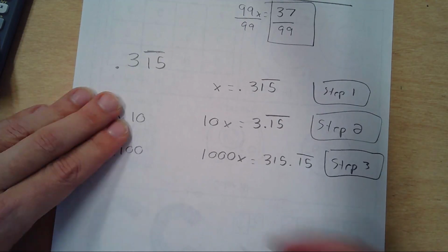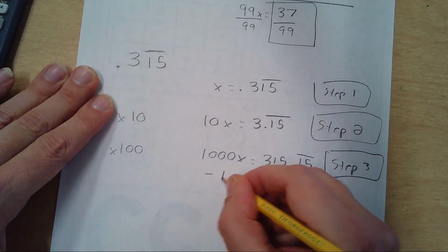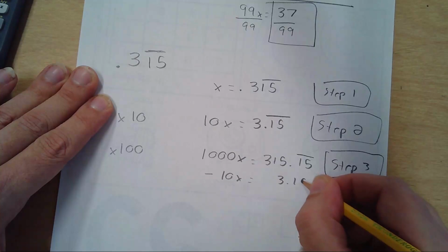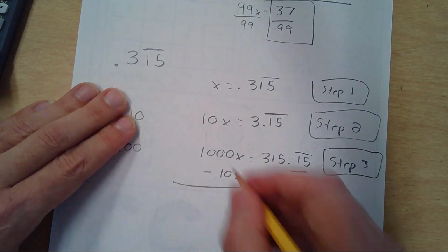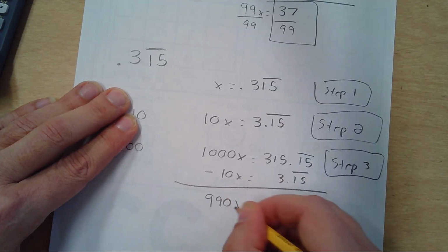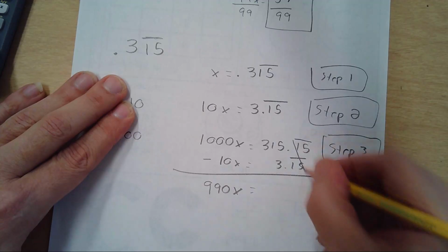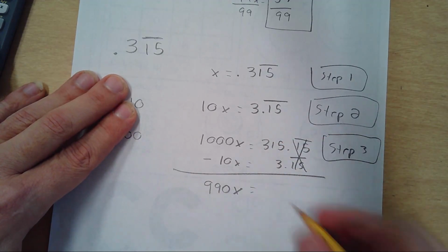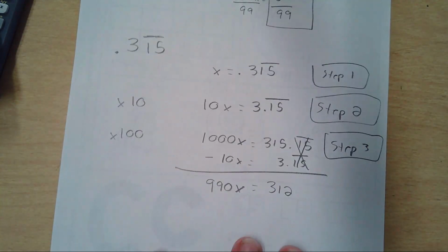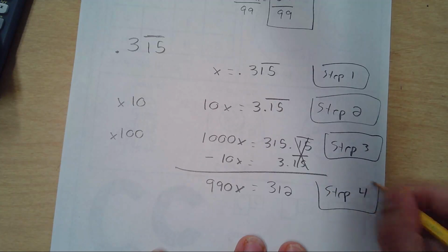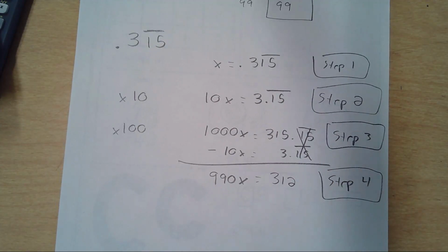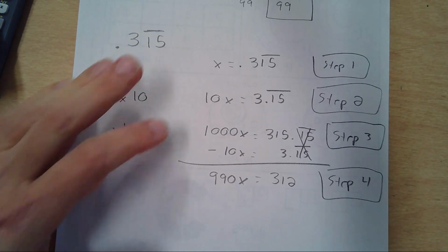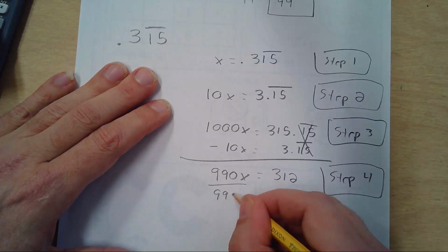So now I got my 2 equations. I can subtract. So 1000 minus 10 is 990. These cancel out. 315 minus 3 is 312. Subtract the equation from step 2 from the equation we made in step 3. That's what we do in step 4. And then finally, now we can finish this off. Divide both sides by 990.